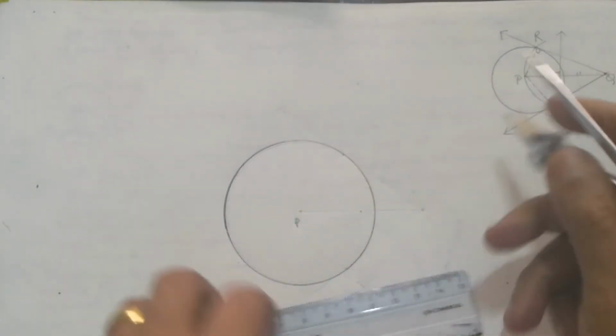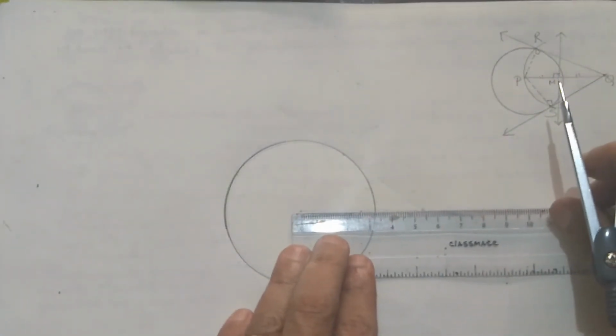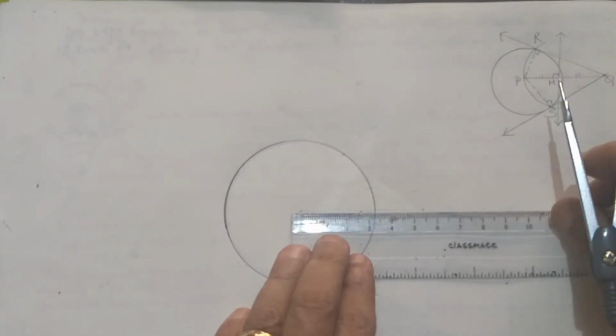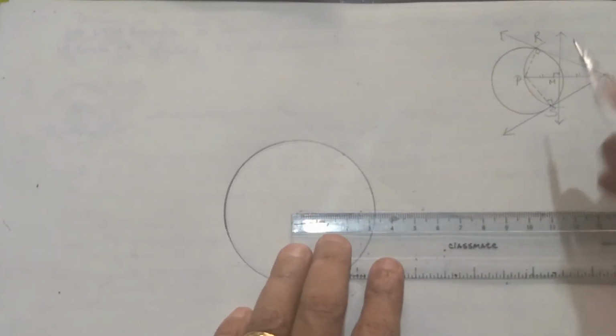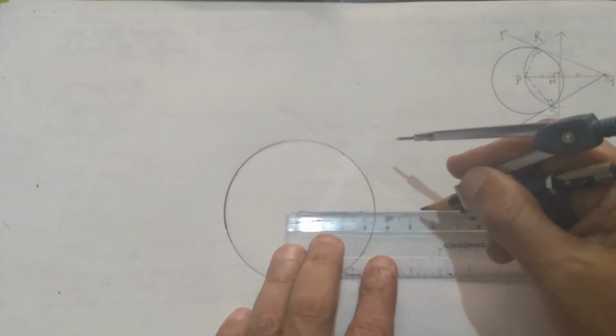Now from the center P, measure 5.5 centimeter. A point should be 5.5 centimeter from the center.